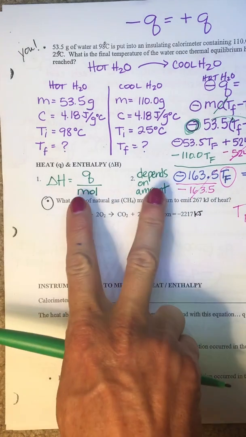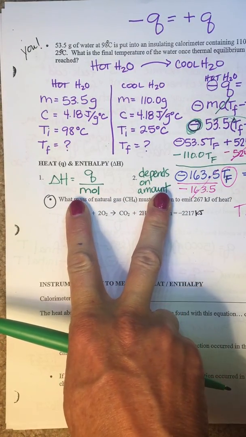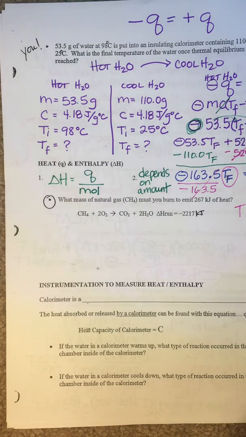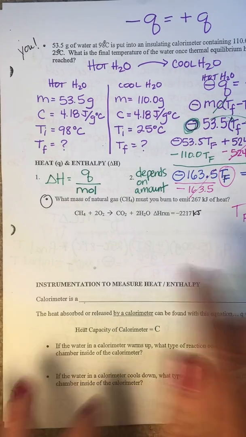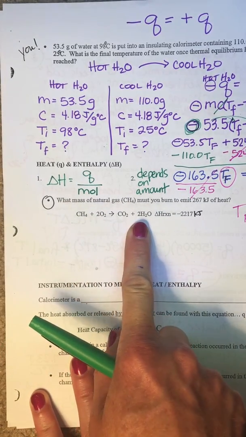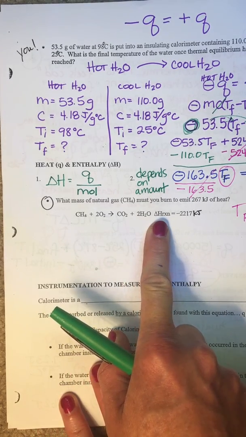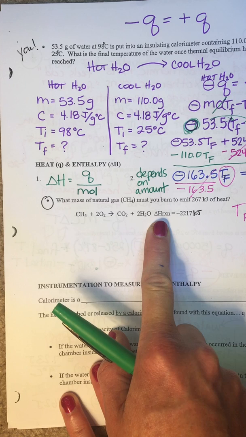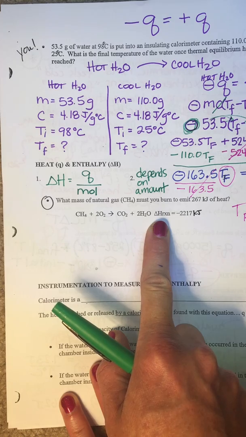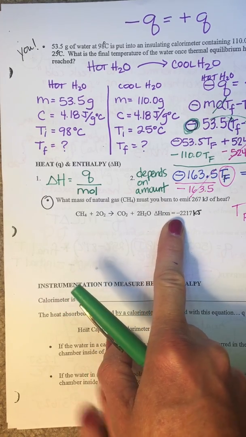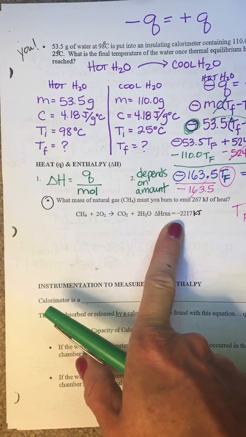But the 2 things we're going to focus on is, again, exactly what enthalpy is and how it depends on amount. So looking at this problem, they gave us a nice balanced combustion equation, which we've seen before. And then we also talked about combustion producing a lot of heat, right? That's what we do. We need that heat energy to keep us warm. We need that heat energy to fuel our cars, right? So that negative value of heat, that's a really good thing. We like those negative numbers here.